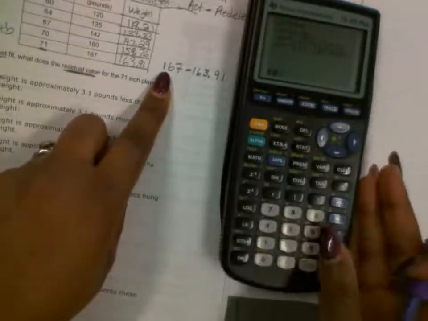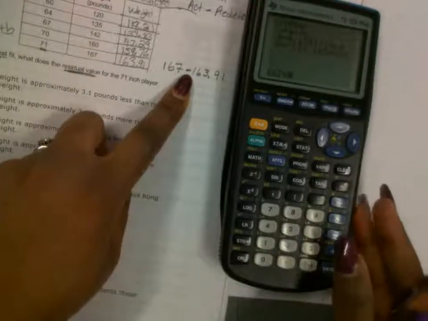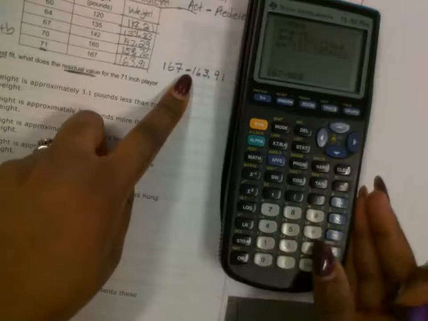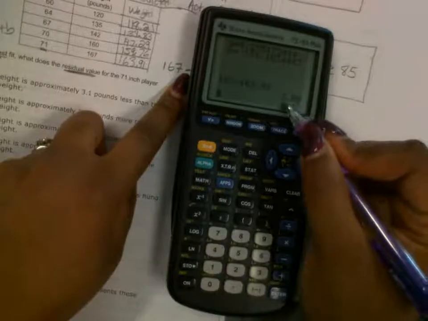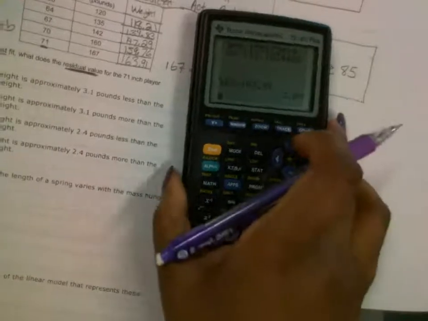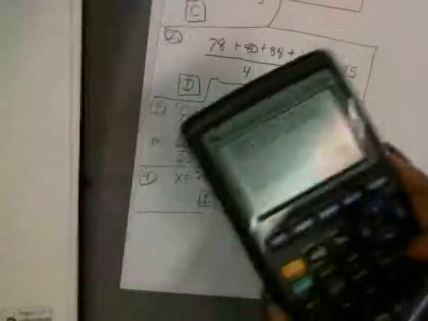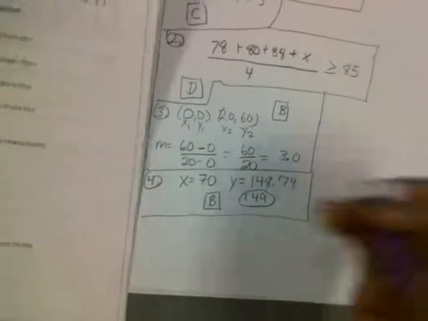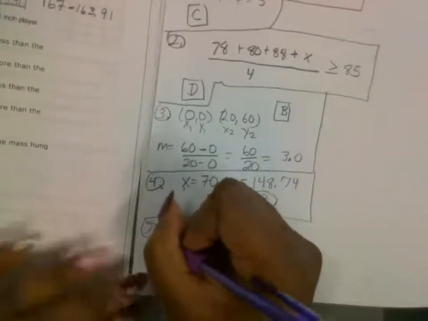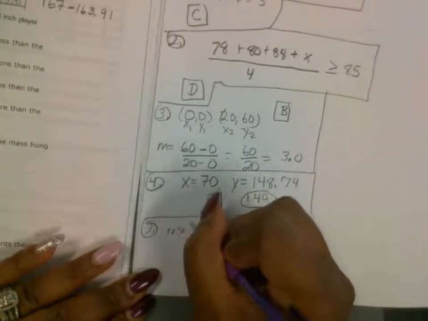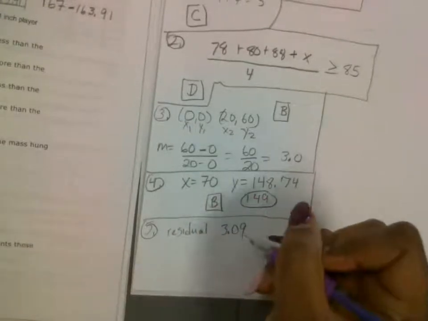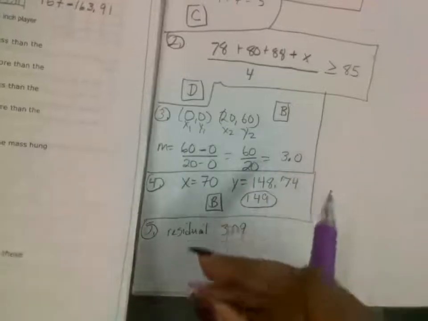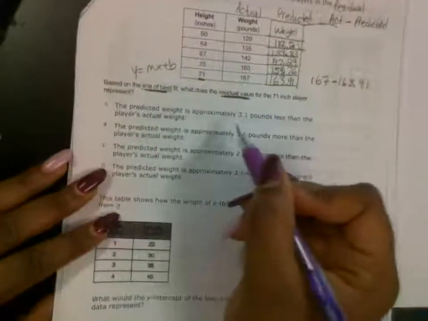This is 167 minus 163.91. And that gives us 3.09. So 3.09 is our residual. This is number 5. So your residual is 3.09. Okay. So let's read our answer choices. Let's choose the best answer.